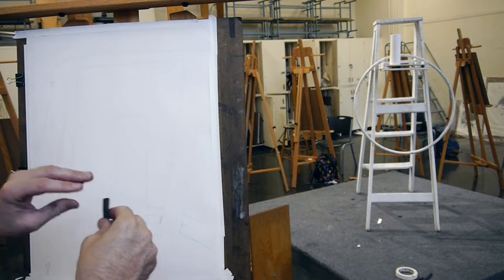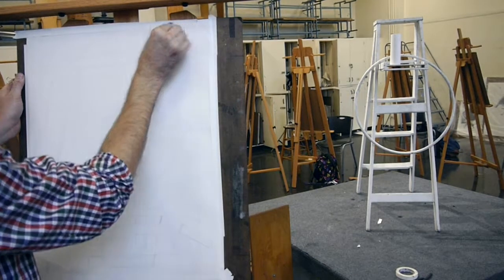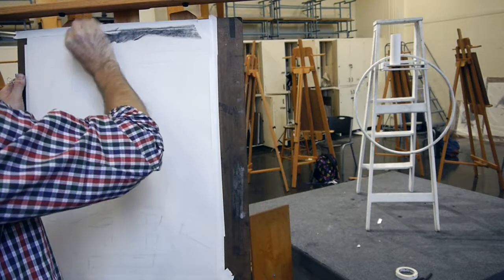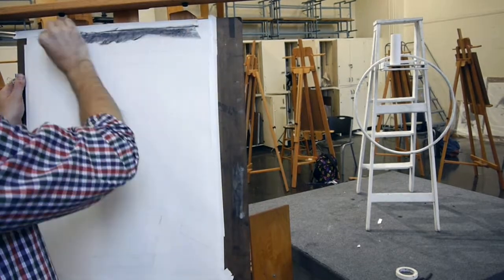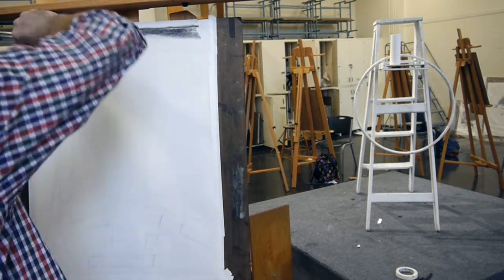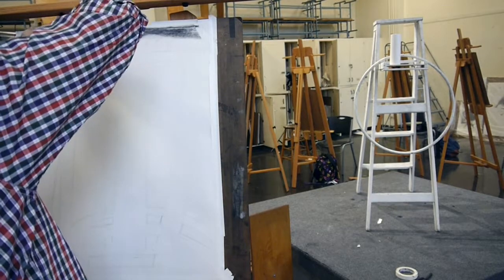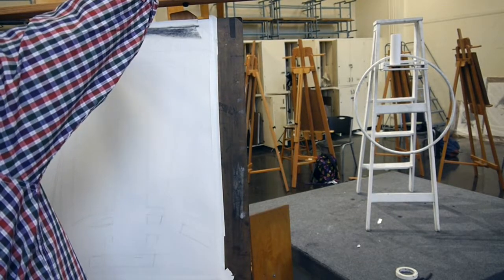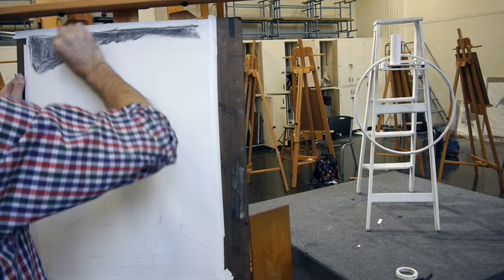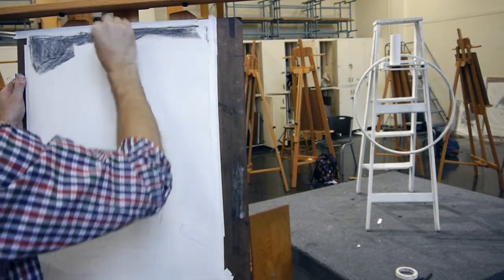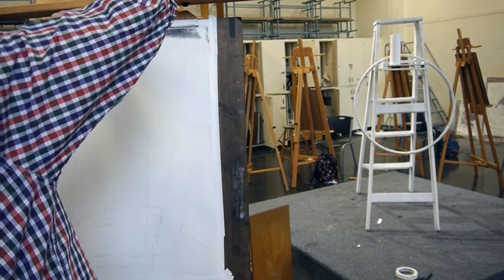So I'm going to take some of this vine charcoal, and you'll see exactly what I'm talking about. I did put a piece of tape around the paper to kind of create like a little frame, just for presentation purposes. I think compressed works a lot better.